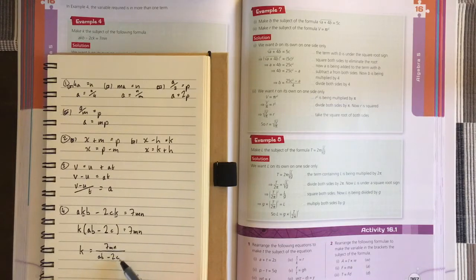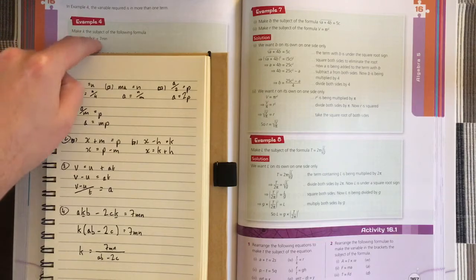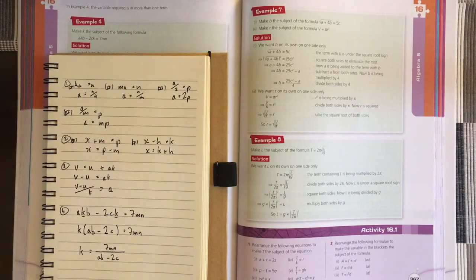You can leave that in brackets if you want, but that's k is now the subject, or k written in terms of a, b, c, m, and n. So that's why they tend to write it as make k the subject. It's a lot snappier to write than write k in terms of a, b, c, m, and n. So that's it done. So if you're ever asked to make k the subject, and there is more than one k in the question, the method is going to be factorizing to just get 1k on the left hand side or right hand side, wherever it is.